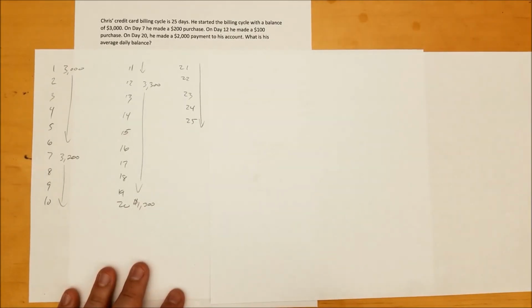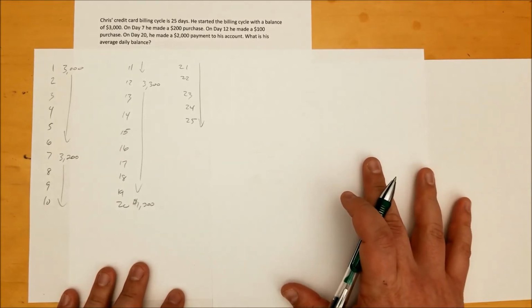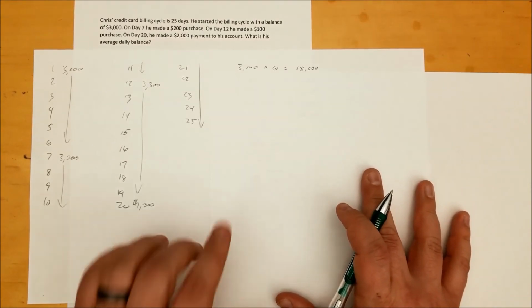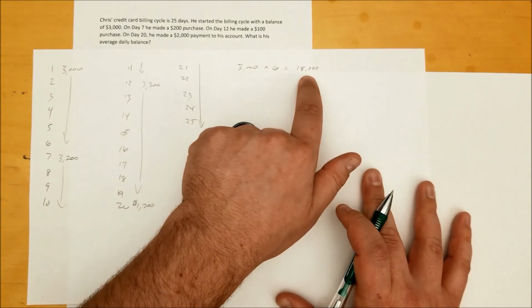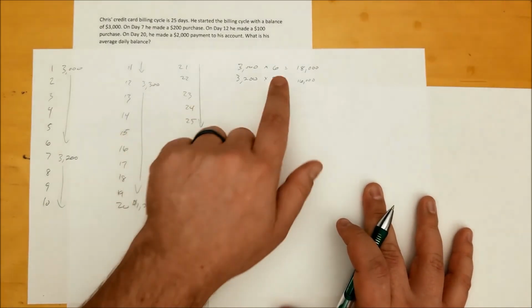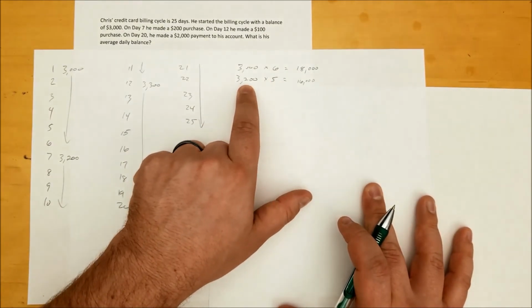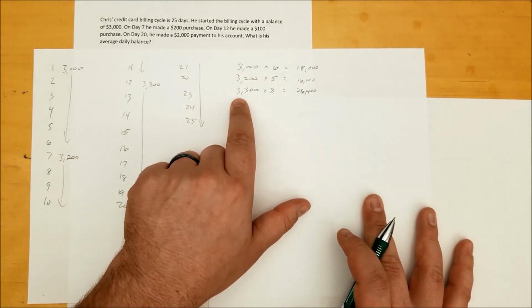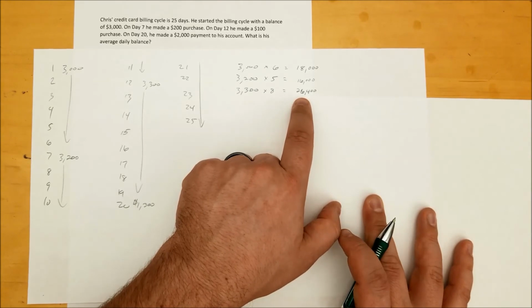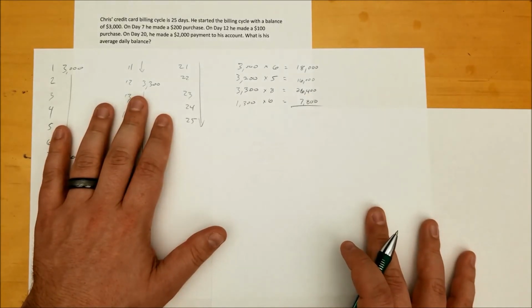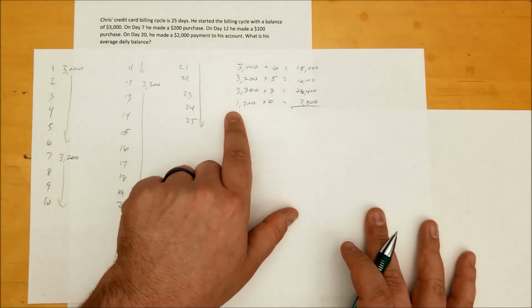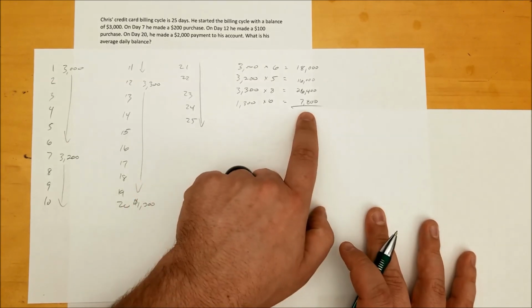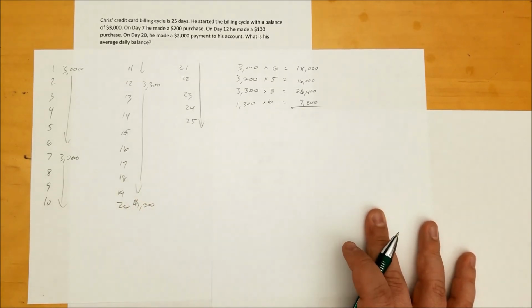So if you counted all the different balances up, you'd have gotten 6 3,000s, which is 18,000. 5 3,200s, which is 16,000. 8 3,300s, which is 26,400. And 6 1,300s, which gives you 7,800.